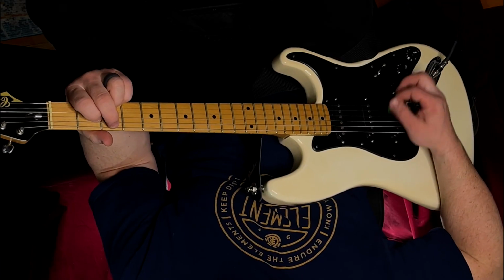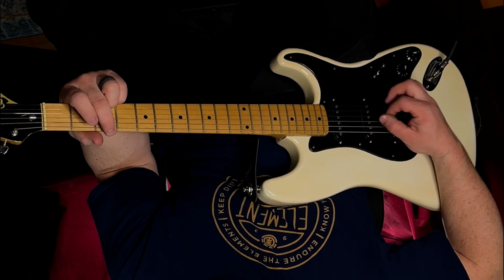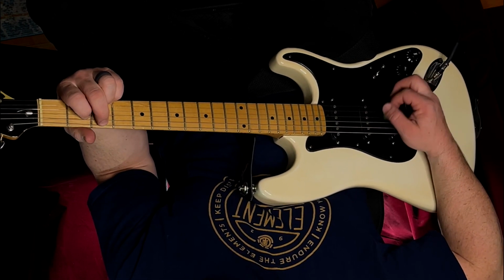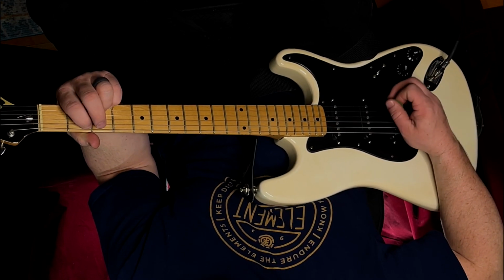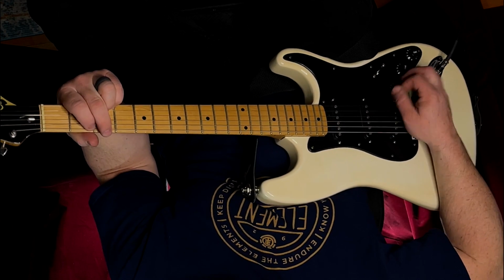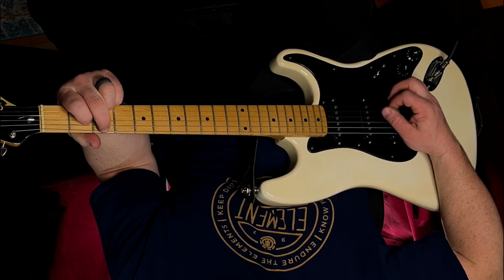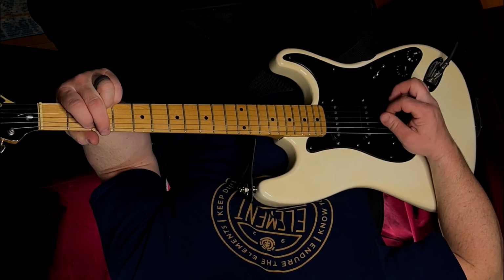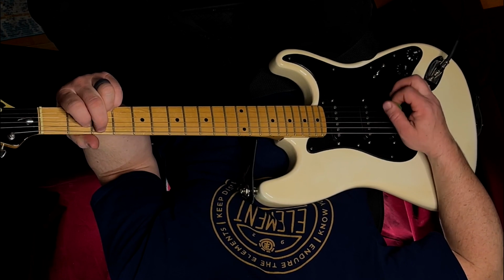Like whether it's a C add 9 chord like this, but you can also do it with like D.